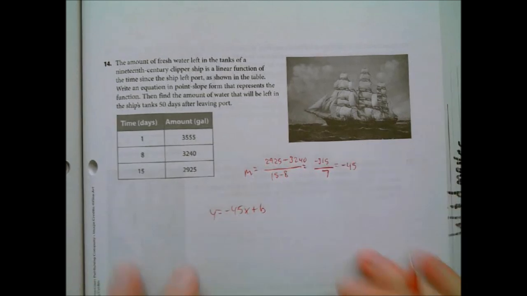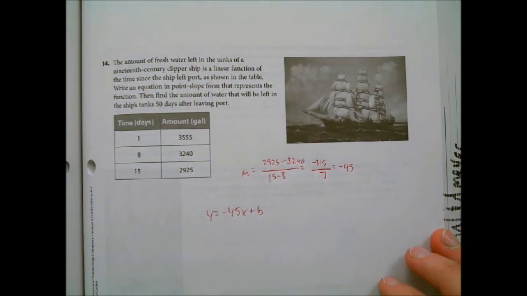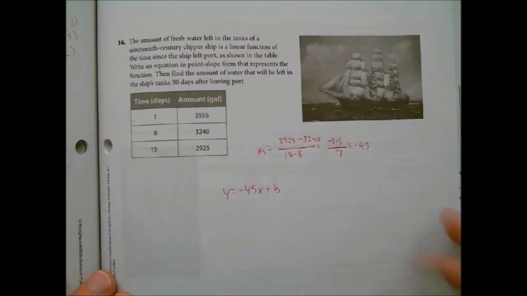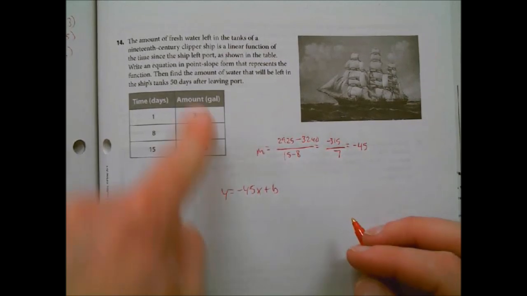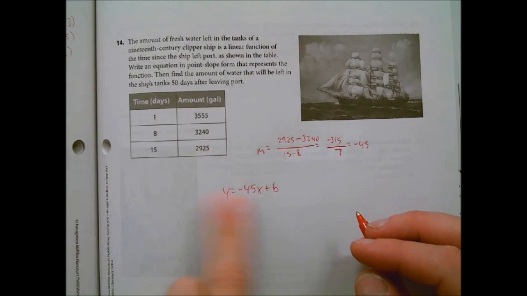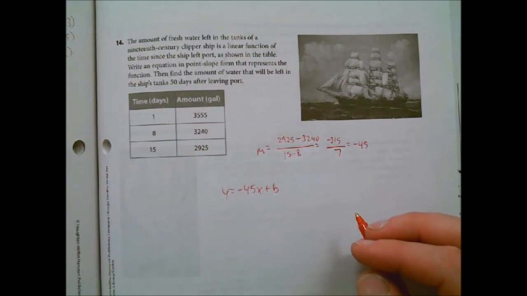Okay, and now we need to find our missing y-intercept. We're not told what the y-intercept is. So this is just like what we've done in the past. Pick any point, plug it into the equation for x and the y. Does it matter which point we plug in? Sure. Okay, first one. Let's do it.